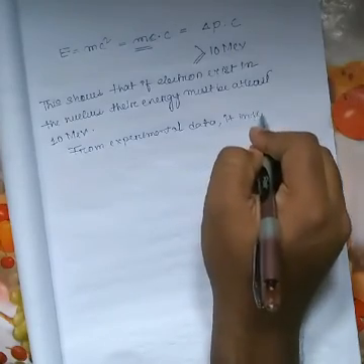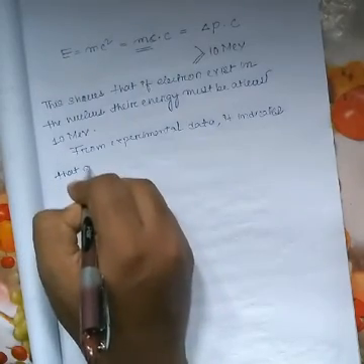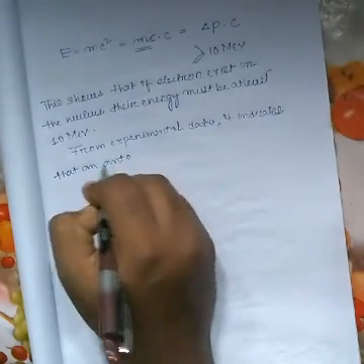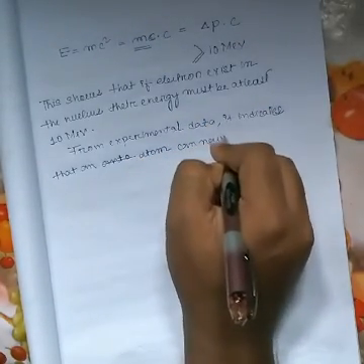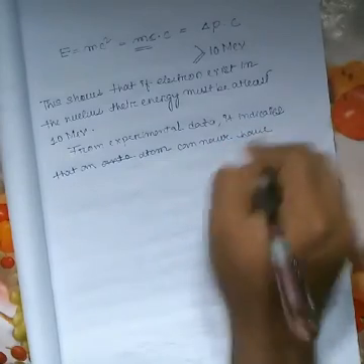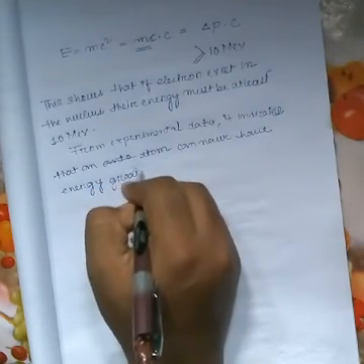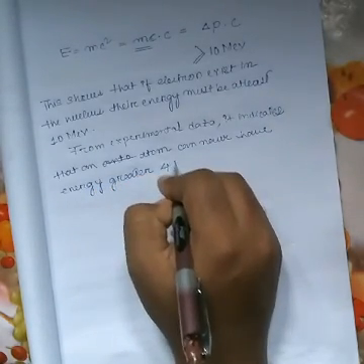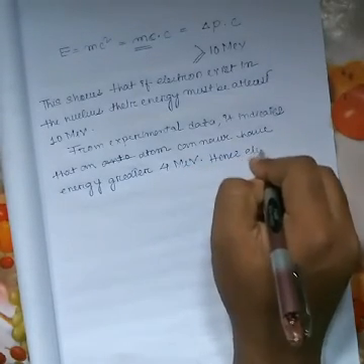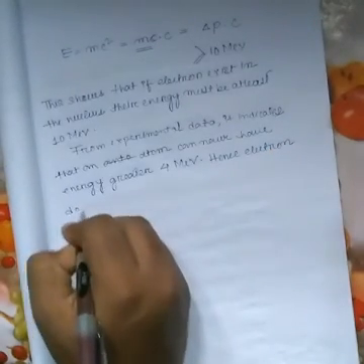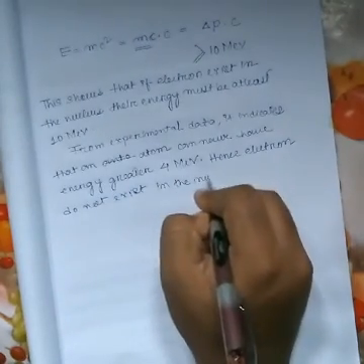It indicates that an atom can never have energy greater than 4 MeV. So hence, electrons do not exist in the nucleus, so it cannot exist.